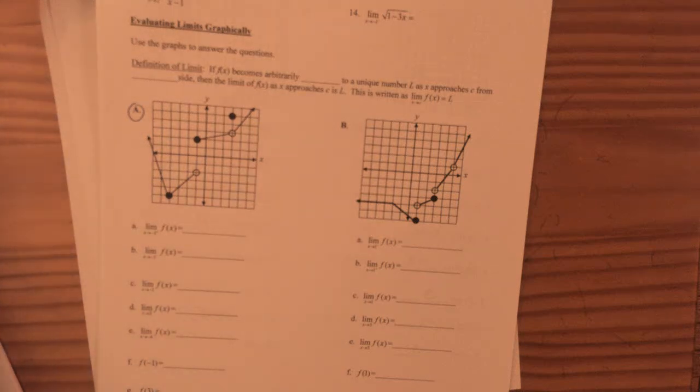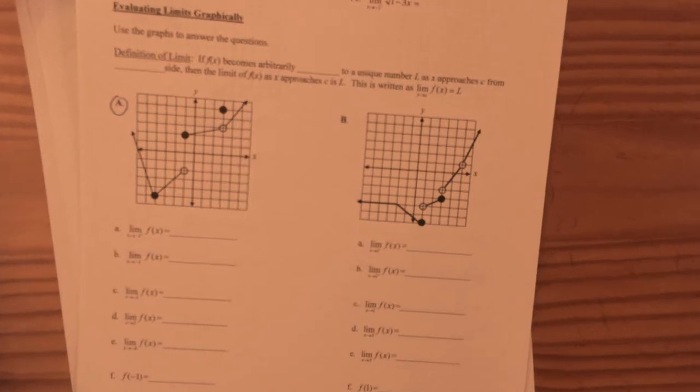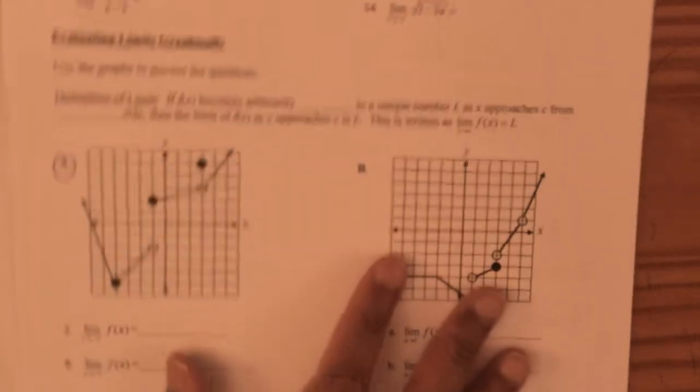Okay, so we are going to pick up from where we left off, and we are going to evaluate limits. At this time we're going to do it graphically. So this is what we're going to see now.